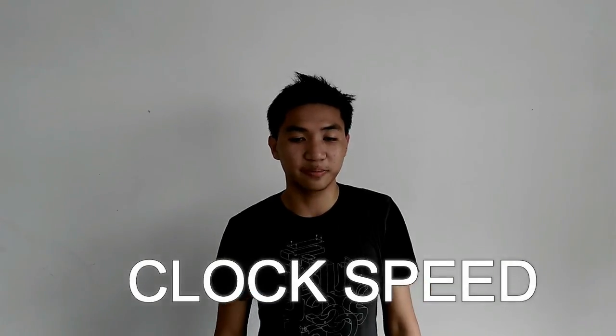Next, we have the clock speed, or clock rate, the speed at which a microprocessor executes instructions. Every computer contains an internal clock that regulates the rate at which instructions are executed and synchronizes all the various computer components. The CPU requires a fixed number of clock ticks to execute each instruction. The faster the clock, the more instructions the CPU can execute per second.